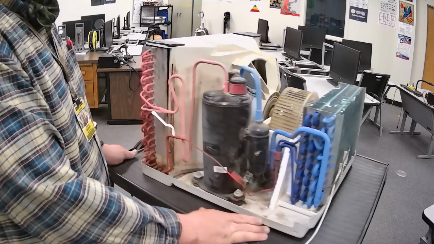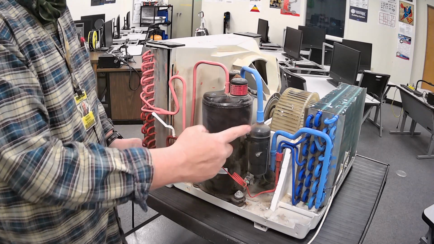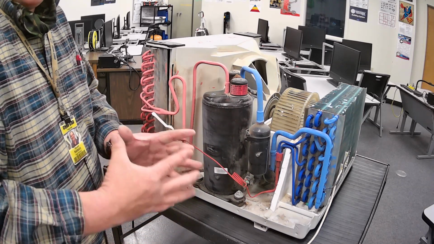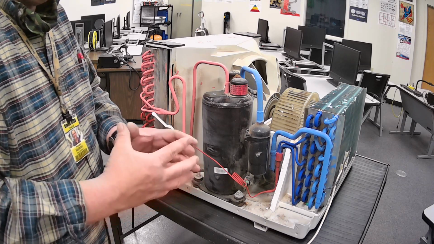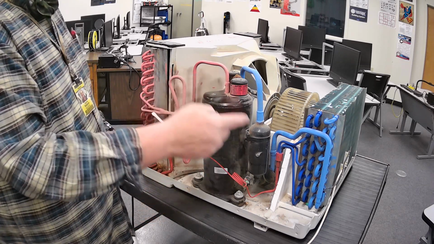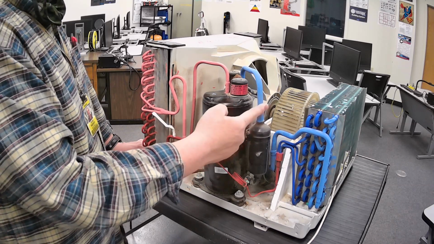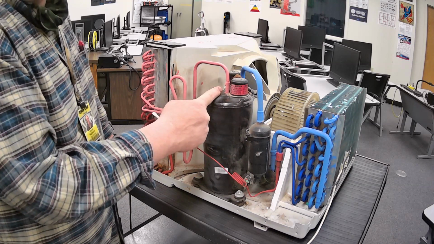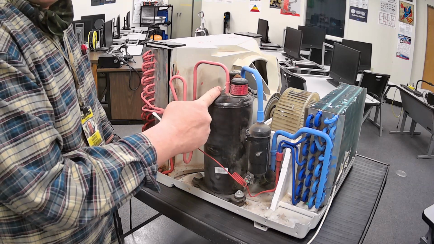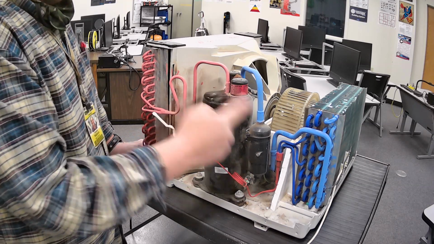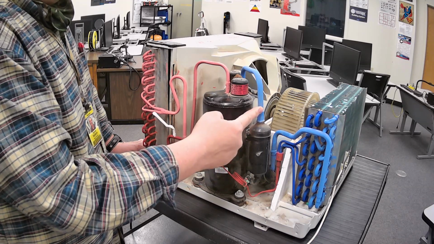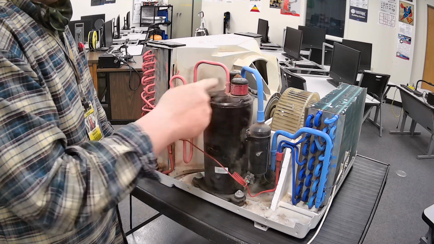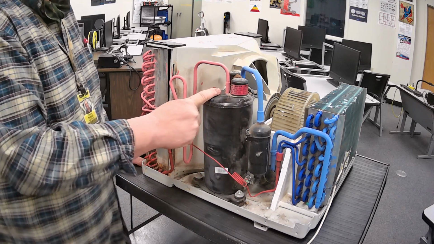The compressor takes the low pressure, low temperature vapor and compresses the gas, which excites it. Once it gets excited, it gets extremely hot. It goes in at about 55 to 60 degrees Fahrenheit, and it comes out at 210 degrees Fahrenheit.